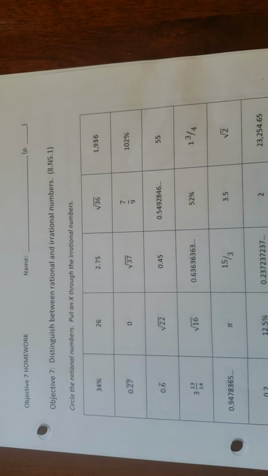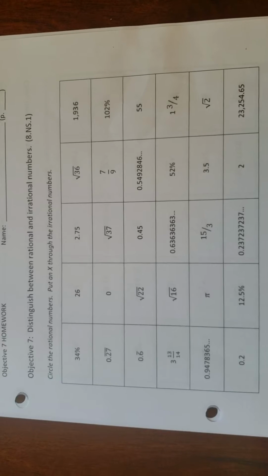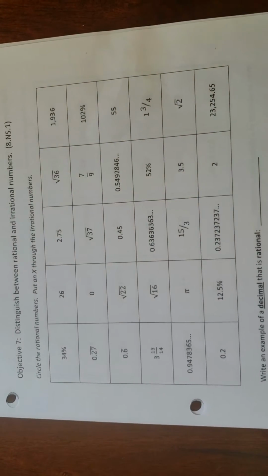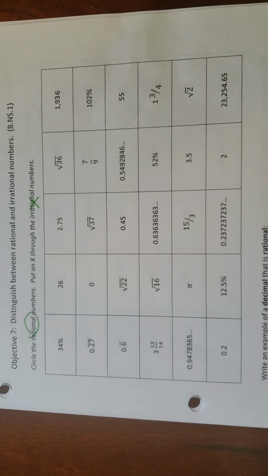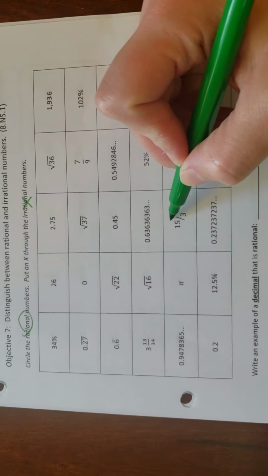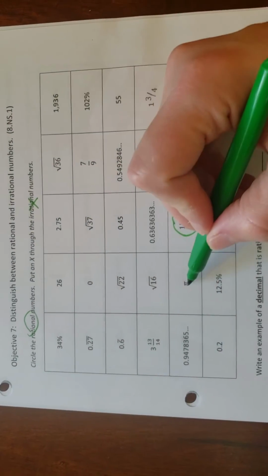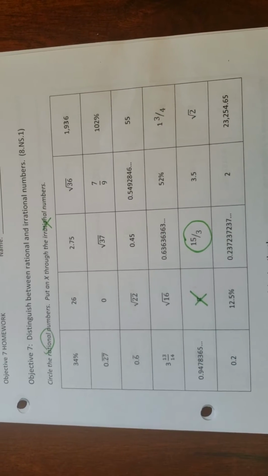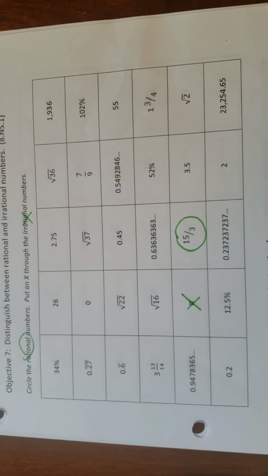Okay, so here is your homework, and your job is to distinguish between rational and irrational numbers. You will circle the rational ones and put an X through the irrational ones. That means we're not going to have any blanks. So here I see this is already in fraction form. I know that that's going to be a rational number. And I see pi. That one is our most popular irrational number. Your job is to go through here and determine which ones are rational and irrational numbers.